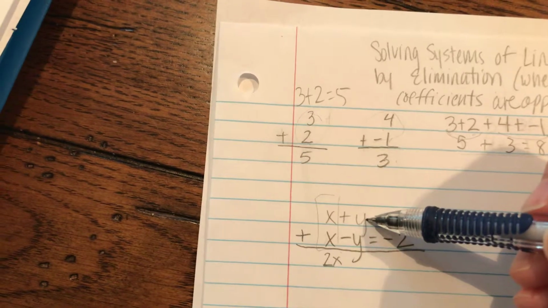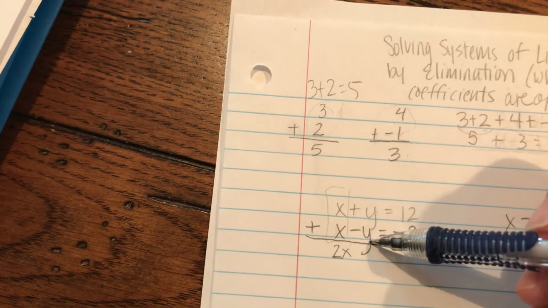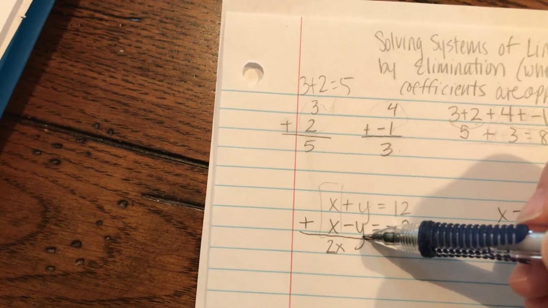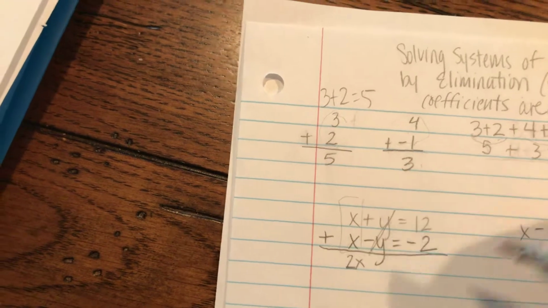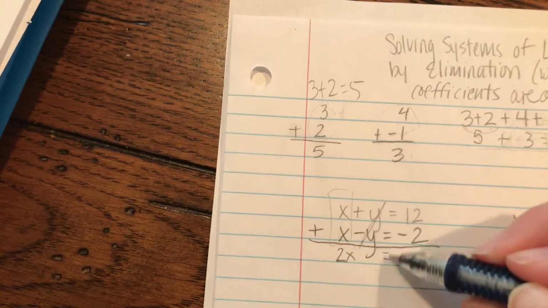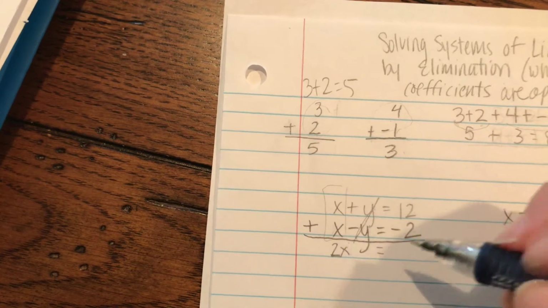This y, positive y minus y, that's like 1y minus 1y is 0. So I'm not even going to write anything there. That cancels out. And I bring the equal sign down. 12 minus 2 is 10.